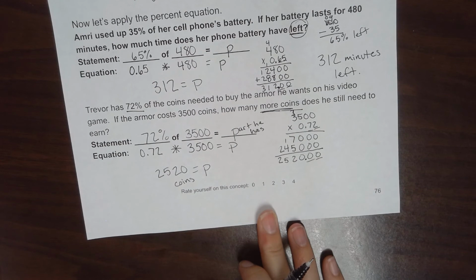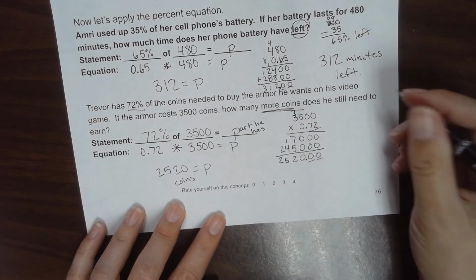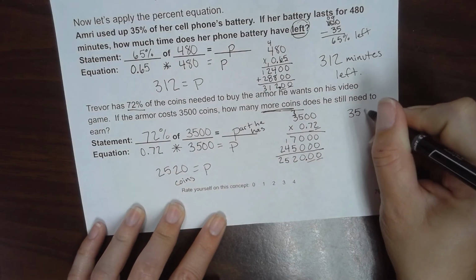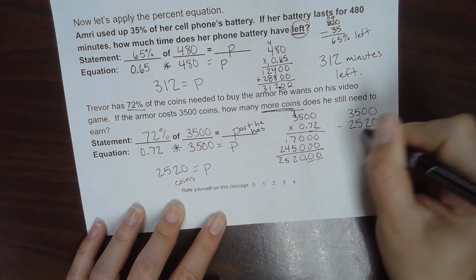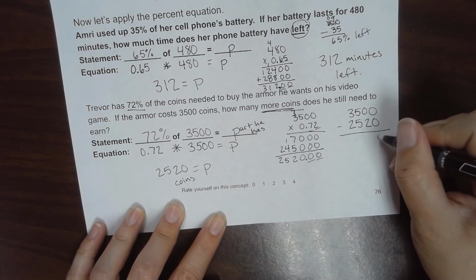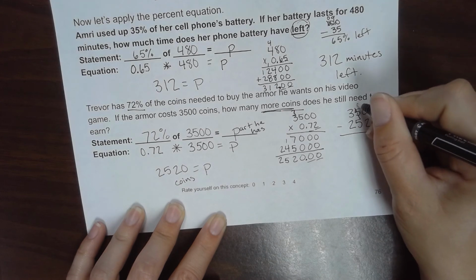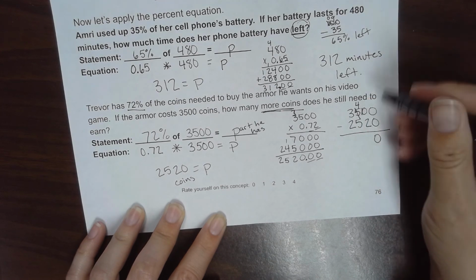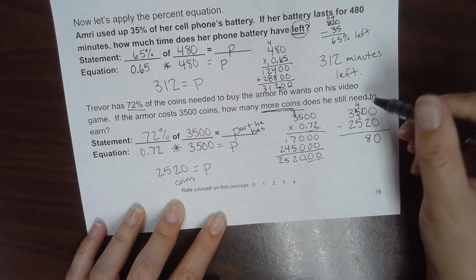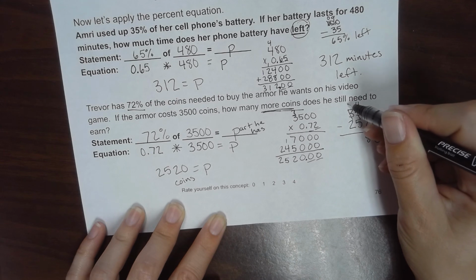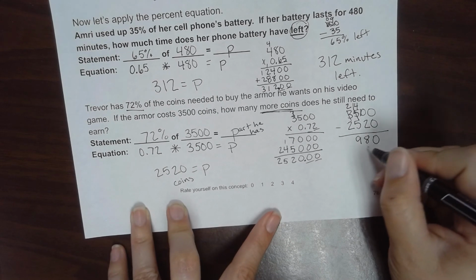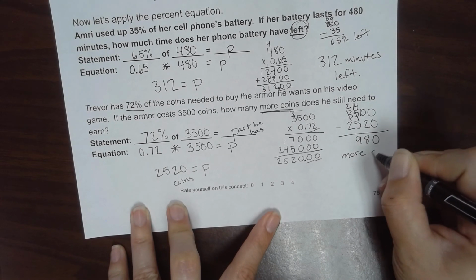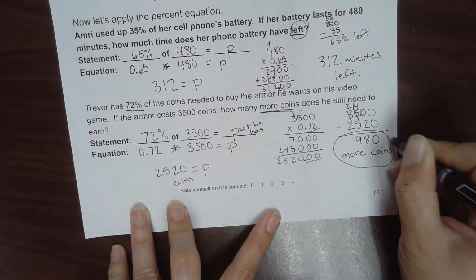But does that answer the question of how many more coins does he still need to earn? No. So because he still needs to earn some, we're going to take the total. Let's subtract out the coins he has and figure out how many he still needs. 0 minus 0 is 0. 0 minus 2 I can't do, so I'm going to borrow and regroup. 10 minus 2 is 8. 4 minus 5 can't do, so I'm going to regroup. 14 minus 5 is 9. He needs 980 more coins. Now we've answered the question.